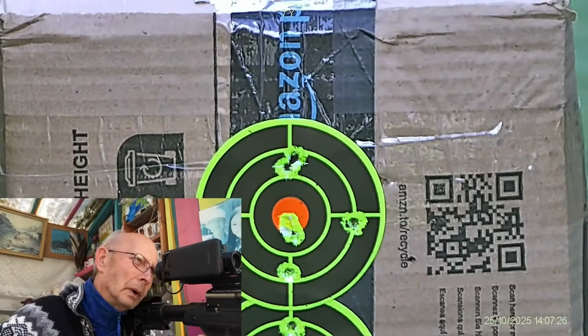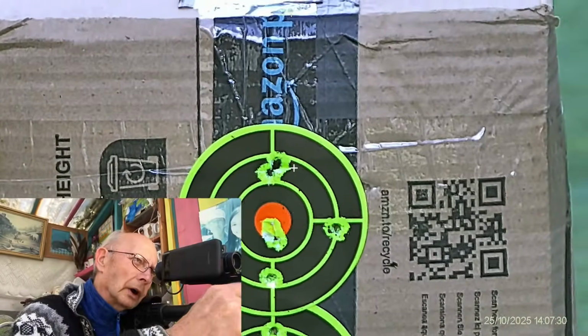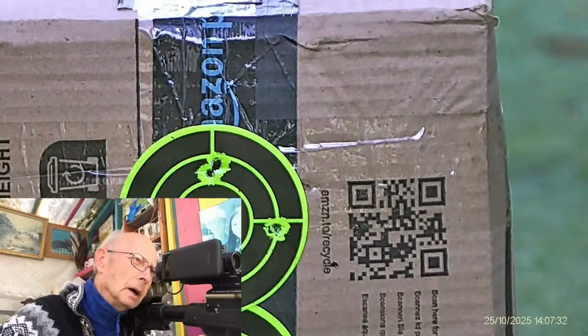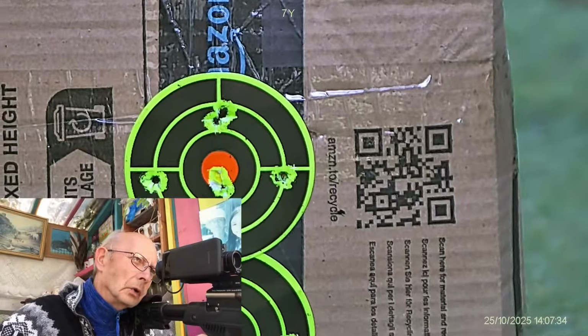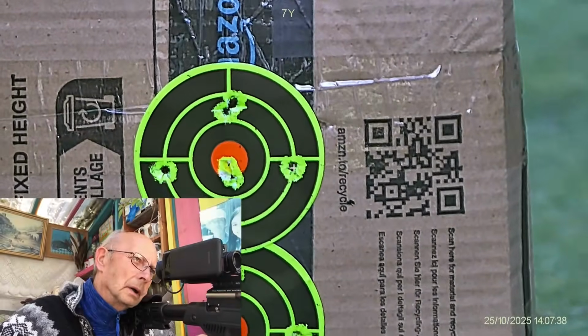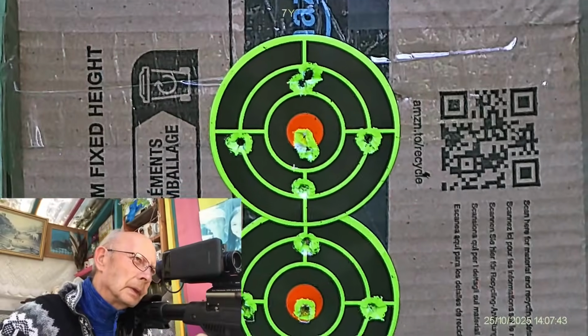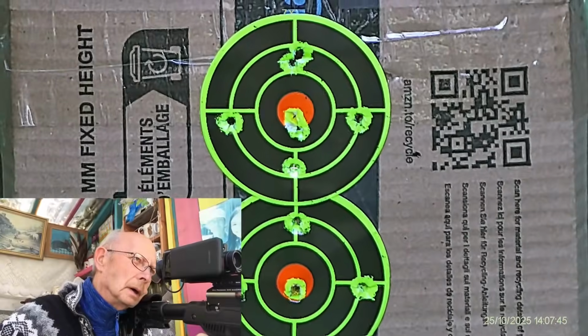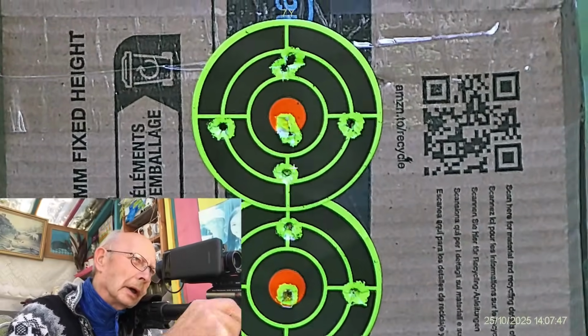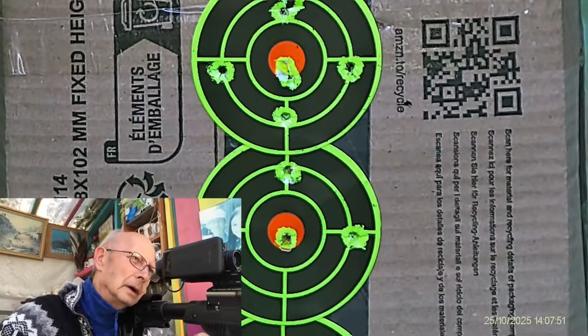We'll go for the top one. And that's straight in that pellet hole. We'll go for the right hand side one. That's straight in that pellet hole. That's straight in that pellet hole. Coming down.